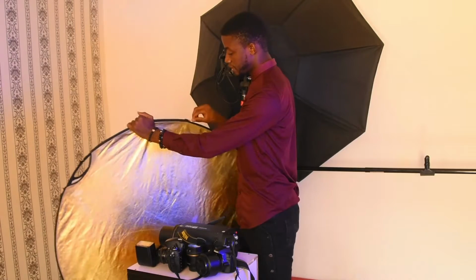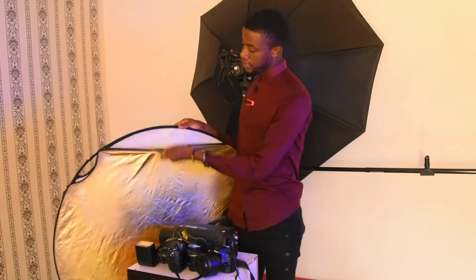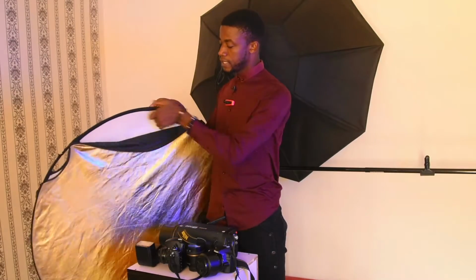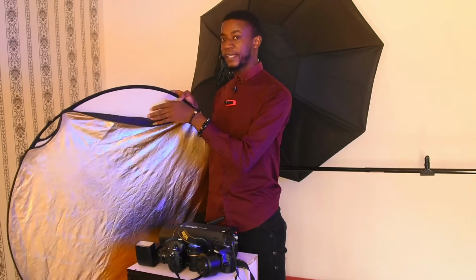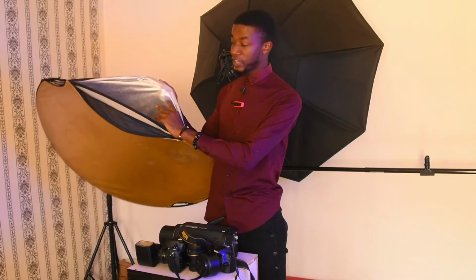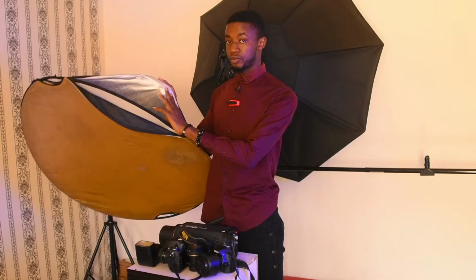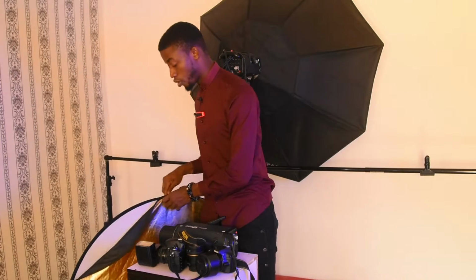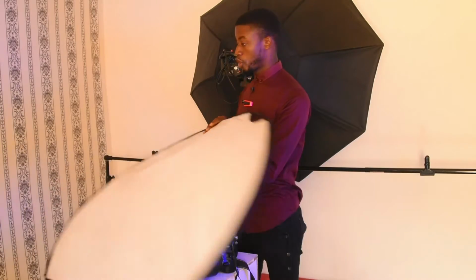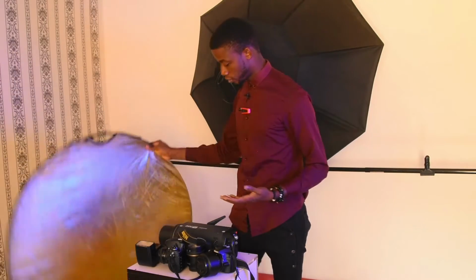When you unzip it, you see this side is black. The black is used to cut light. Then this one is transparent white. It's used to reduce the intensity of light, while this one is silver. You use it when you want to bounce a more intense light, while the white one bounces normal light. So that's the function of a reflector.